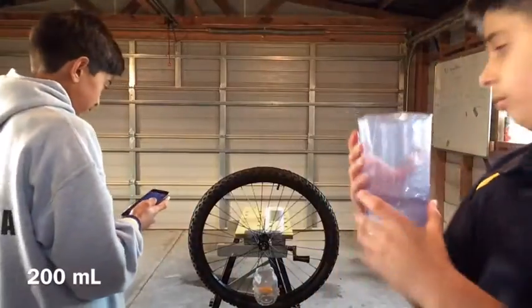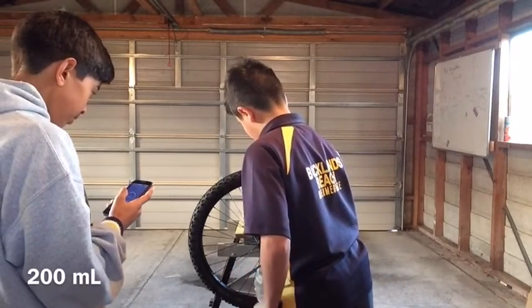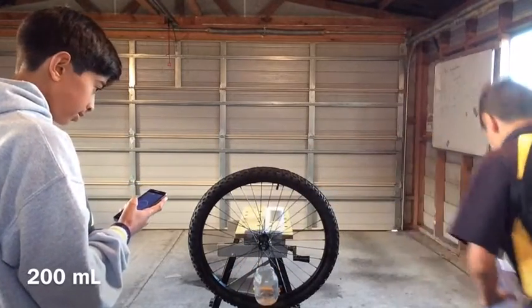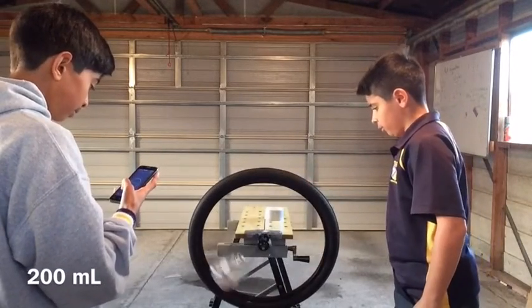Lastly, we have 200 milliliters of water. This one, as the trend in the others, we needed more centripetal force. Our result was 0.453 meters per second.